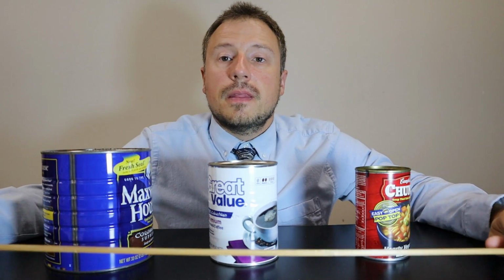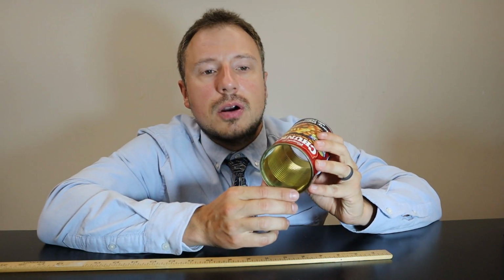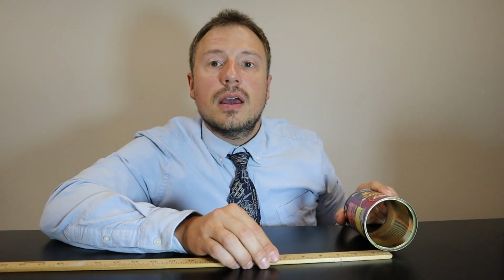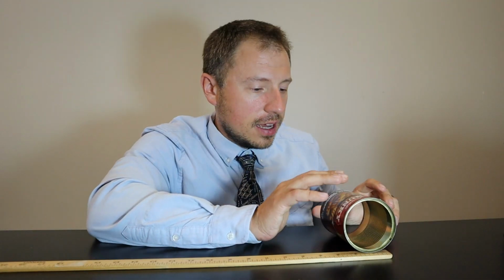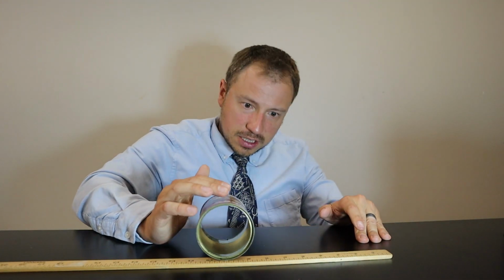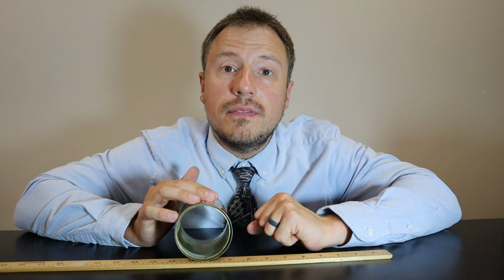Now, circumference is going to be a little tricky. So this is how you're going to measure the circumference of each can. For each of these cans, I've marked a little permanent marker mark on the can, and you're going to put that on the 0 mark on the measuring stick. Then you're going to roll that can until that black mark gets back to the measuring stick. That'll give you the circumference.